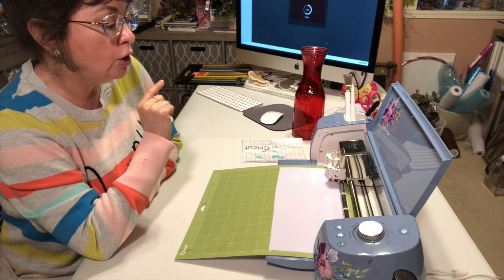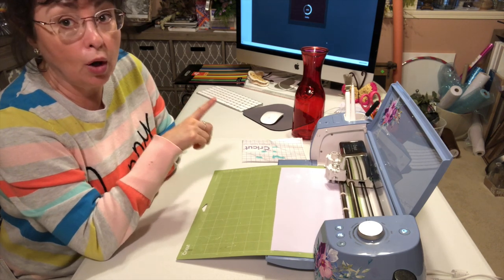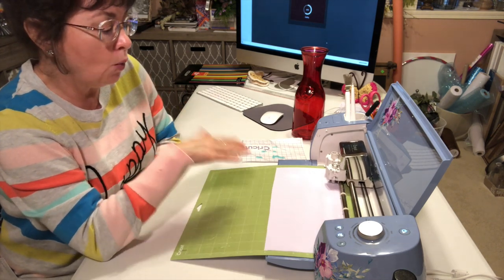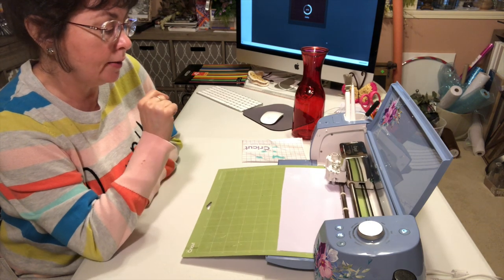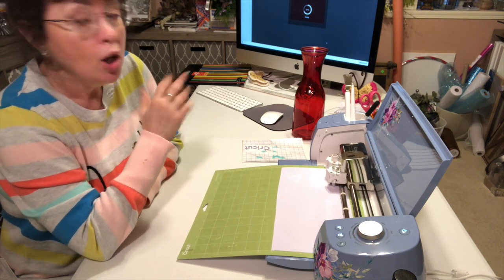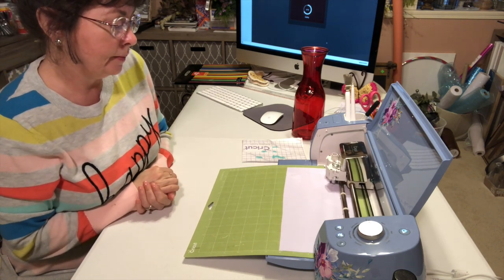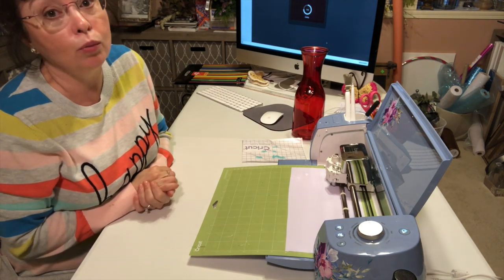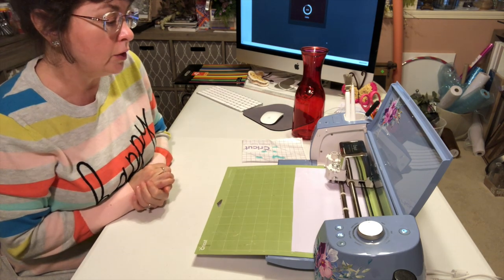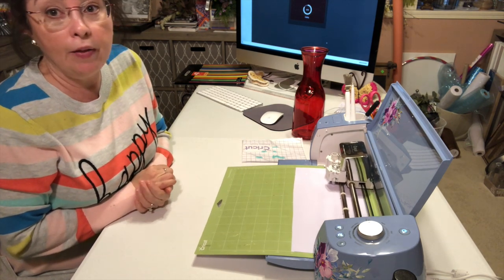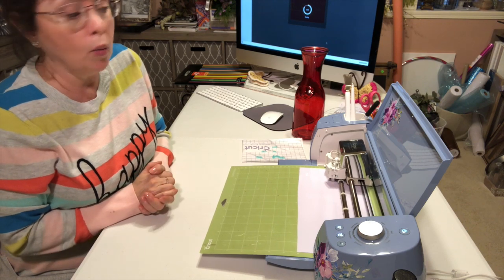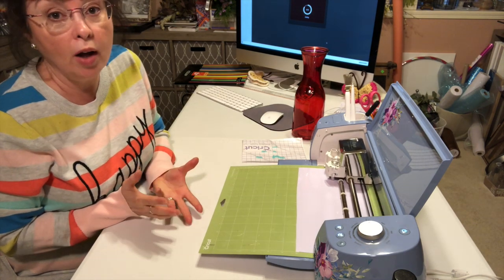And as long as you don't eject it, you're okay. But if you eject it, it won't cut over the same spots. So we'll try this and see if this is a fix for the Arteza. I hope that it is because I really love their colors. They're so vibrant, and they're very economical when you look at the amount of product that you get.